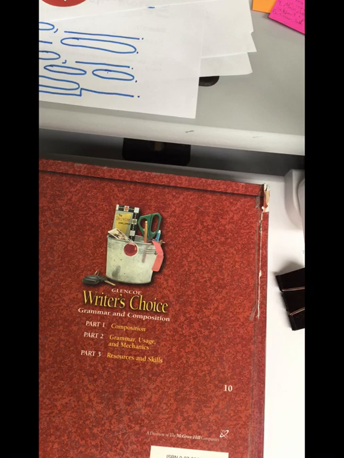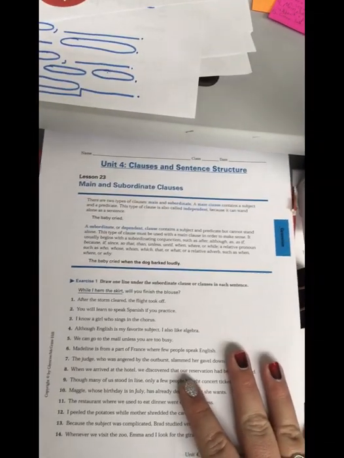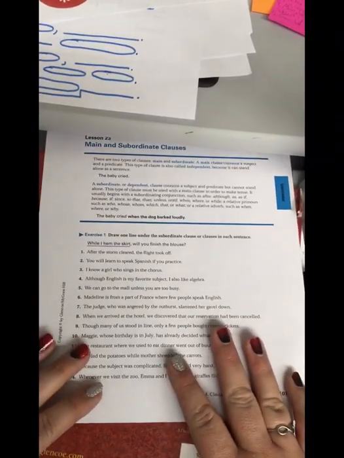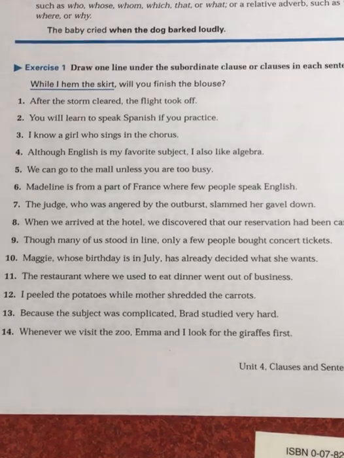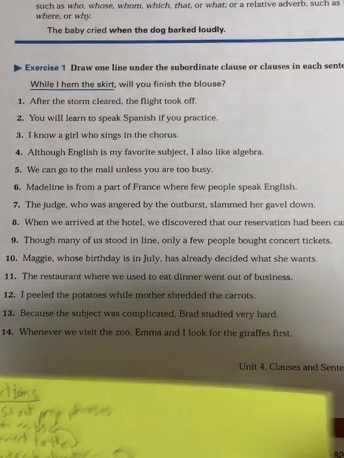So do we need our book out? You don't need your book anymore. For this initial practice, we are going to follow every direction step by step.